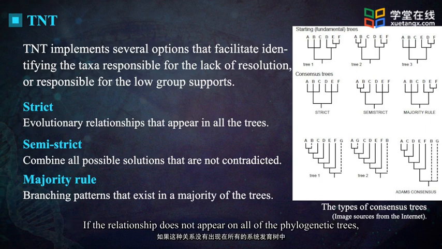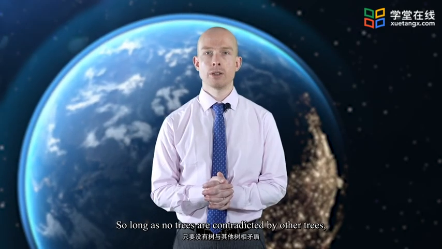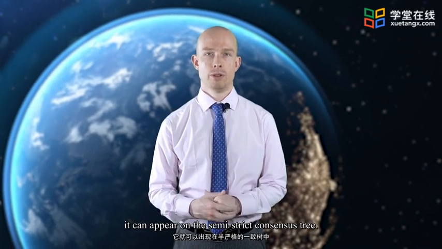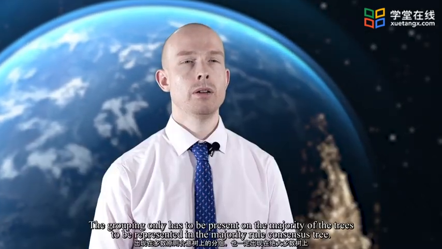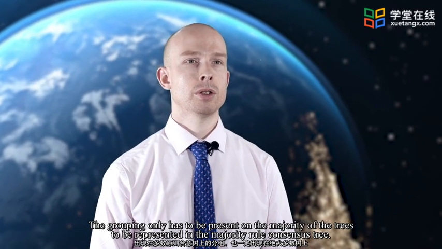If the relationship does not appear on all of the phylogenetic trees, it does not appear on the strict consensus tree. So long as no trees are contradicted by other trees, it can appear on a semi-strict consensus tree. The grouping only has to be present on the majority of the trees to be represented in the majority rule consensus tree.